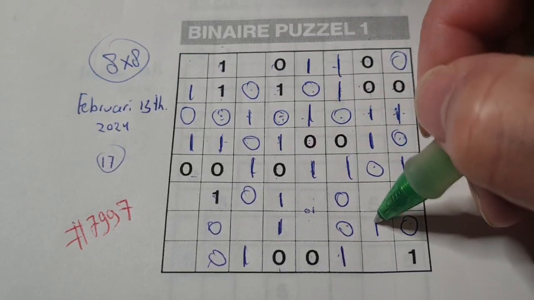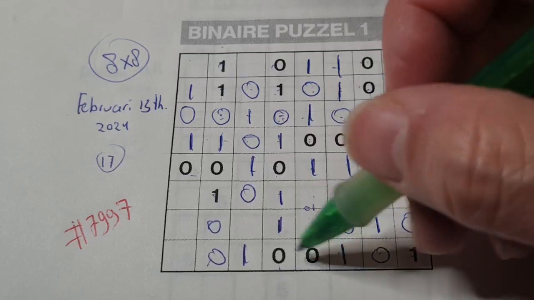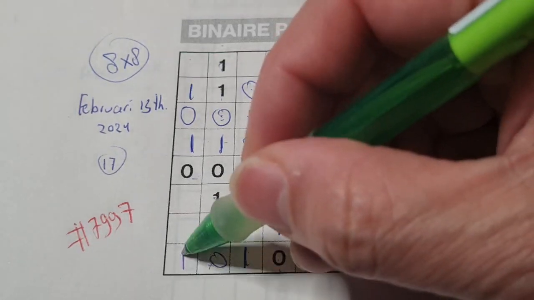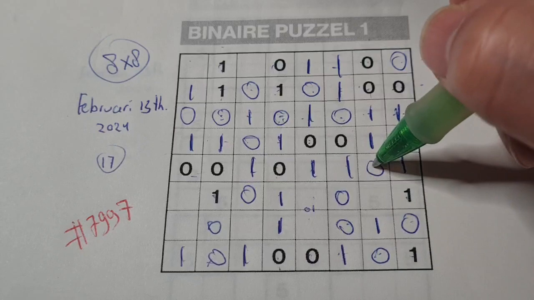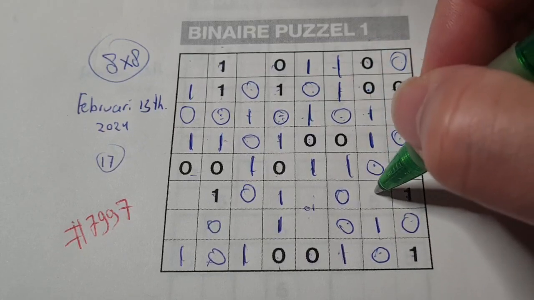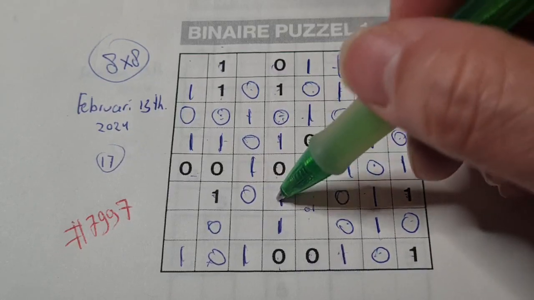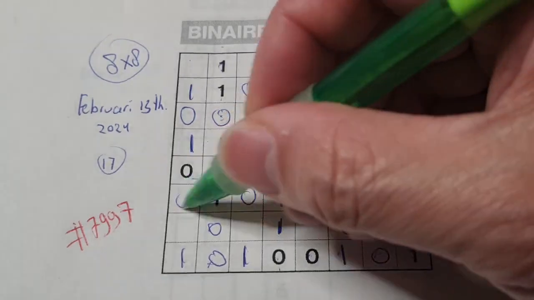Between the O's comes a 1. Between the ones comes an O. 1, 2, 3, 4 O's. So the rest are ones. Here we have 4 O's in this column. So the rest are ones. 4 ones we have here. So the rest are O's.